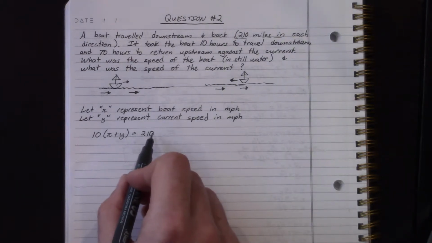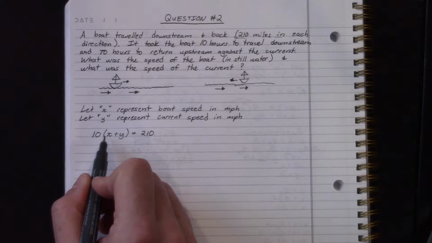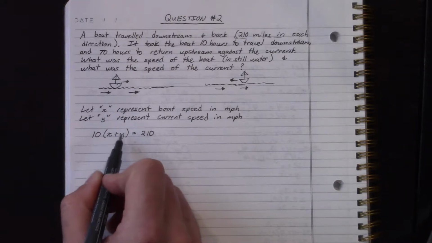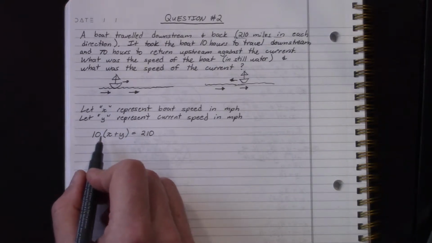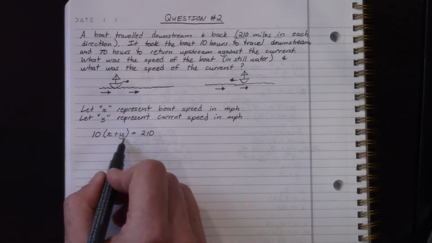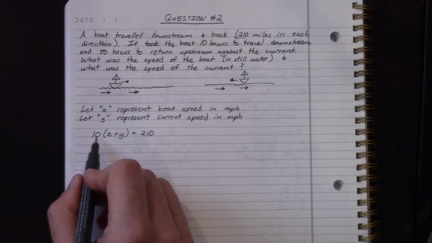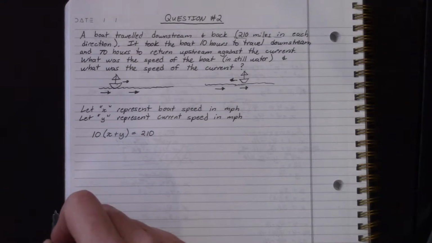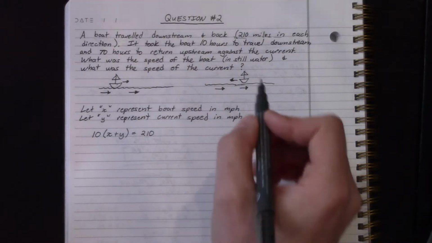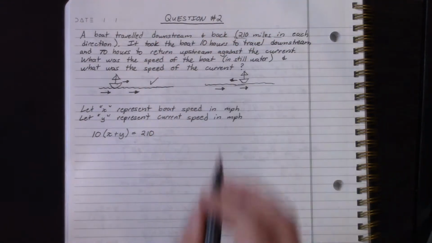210 miles is equal to this miles per hour times the total hours traveled. So this does make sense. If we travel at this speed for 10 hours, we will cover this much distance. So that's our first one. This one's check, that one's all good.